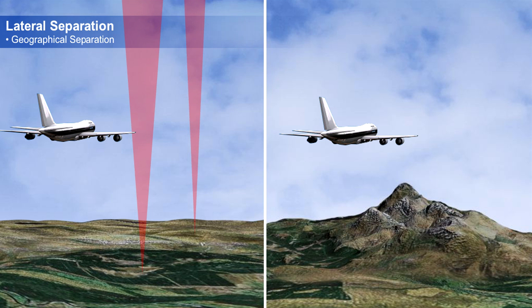Geographic separation is where separation is positively indicated by position reports over different geographical locations, as determined visually or by reference to a navigation aid.